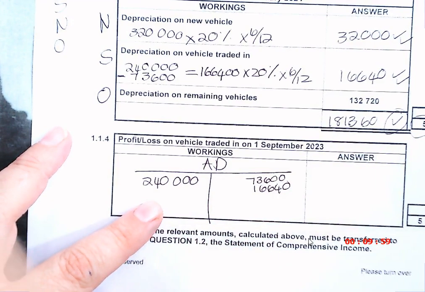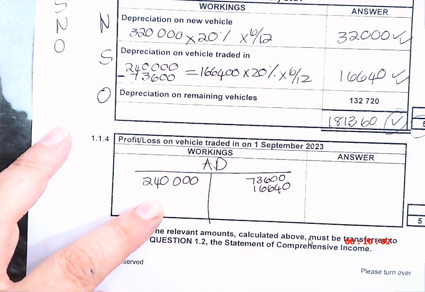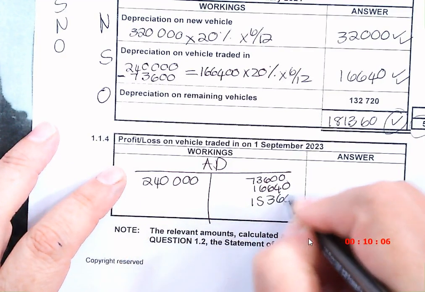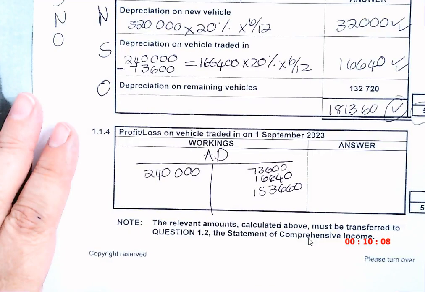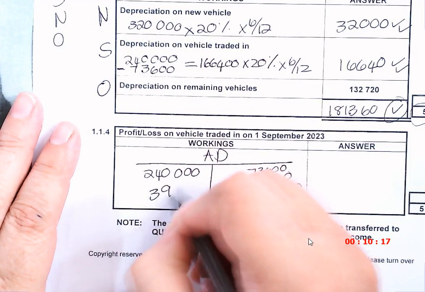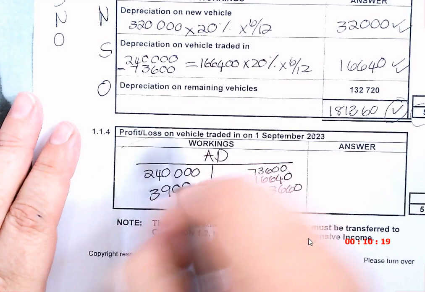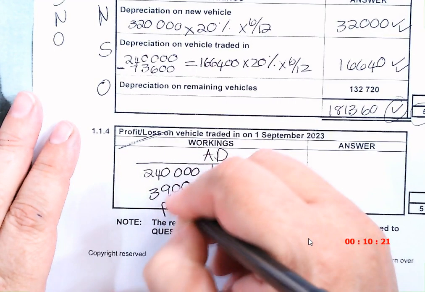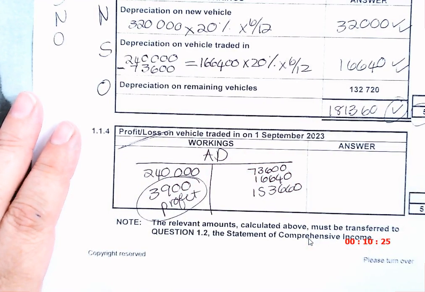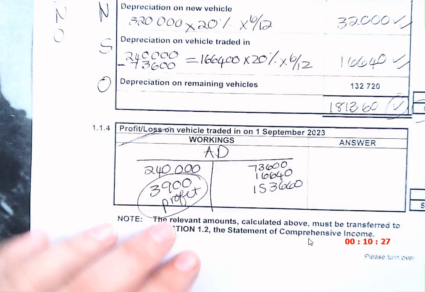I sold it, or I traded it in for 153,660, and what does that give me? Negative 3,900. So we made a profit of 3,900. And please, because they ask profit or loss, you're going to say profit. Another way that you can do it is you can use the carry value.